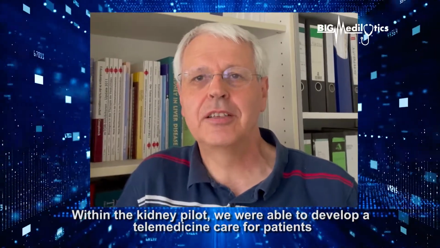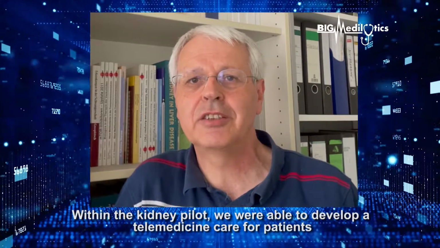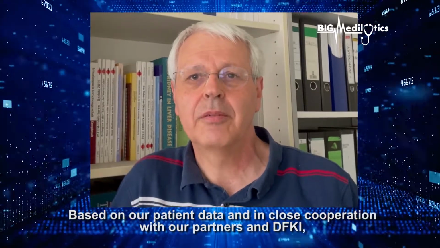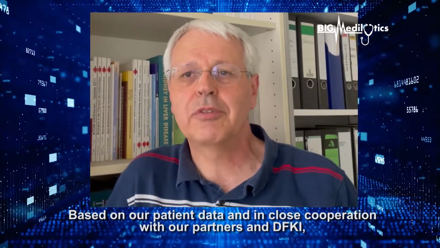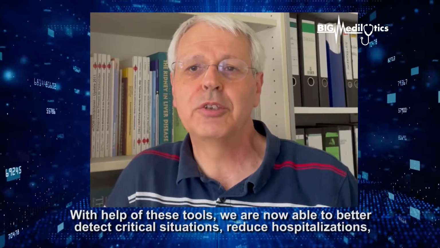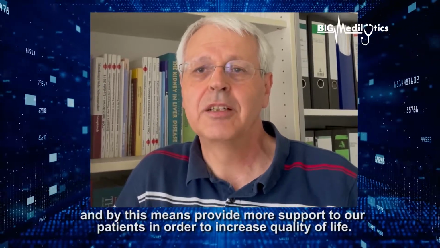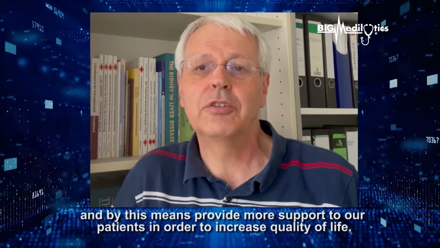Patients after kidney transplantation require lifelong specialized care in order to prevent rejection and avoid hospitalizations. Within the kidney pilot, we were able to develop a telemedicine care for patients after kidney transplantation, including a patient app and a telemedicine dashboard. Based on our patient data and in close cooperation with our partners and DFKI, we developed excellent prediction models on the probability of graft loss, infections, and rejection. With the help of these tools, we are now able to better detect critical situations and reduce hospitalizations, and by this means provide more support to our patients in order to increase quality of life.